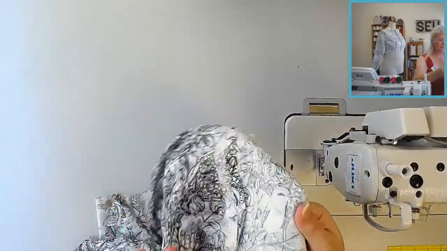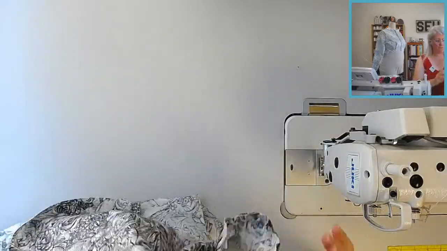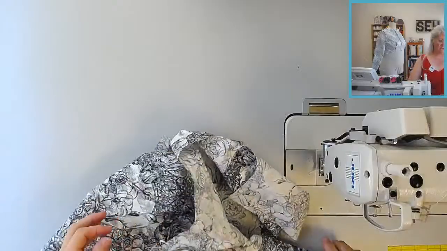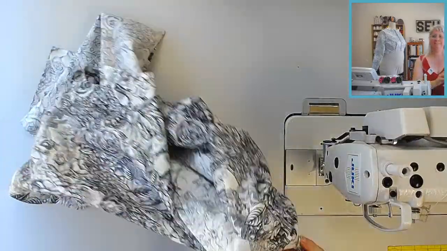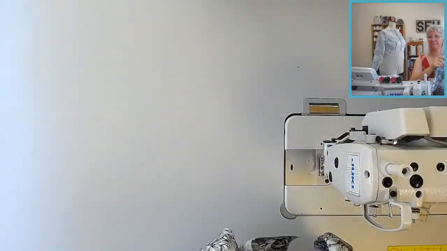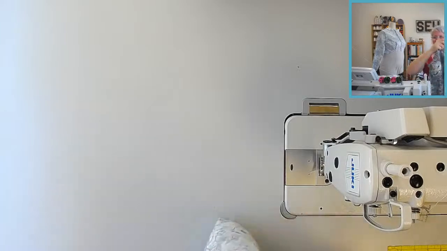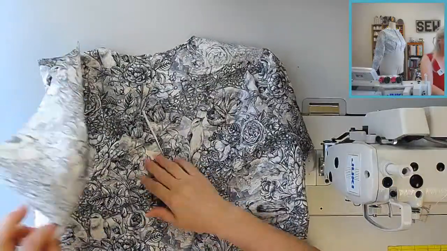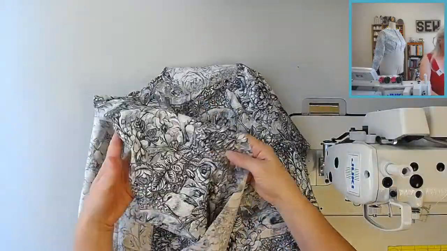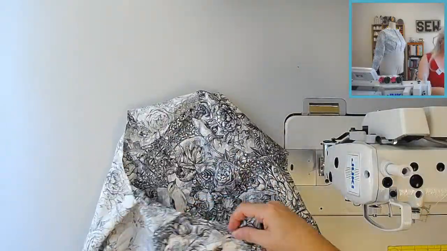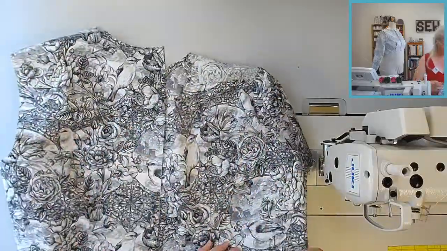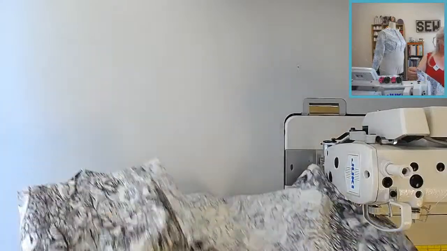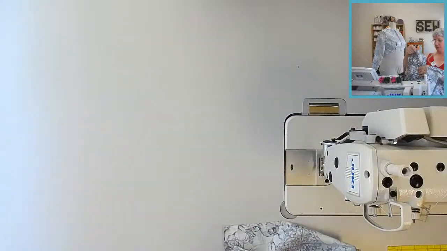All right, one down. I just had a panic attack that I put it in upside down. I didn't. Well, I put a big overlap, so we'll be okay for the center back seam. Problem is that I'm all over the place with my fabric.